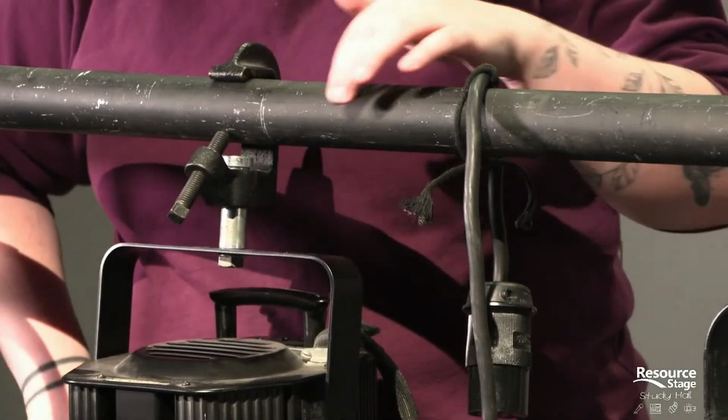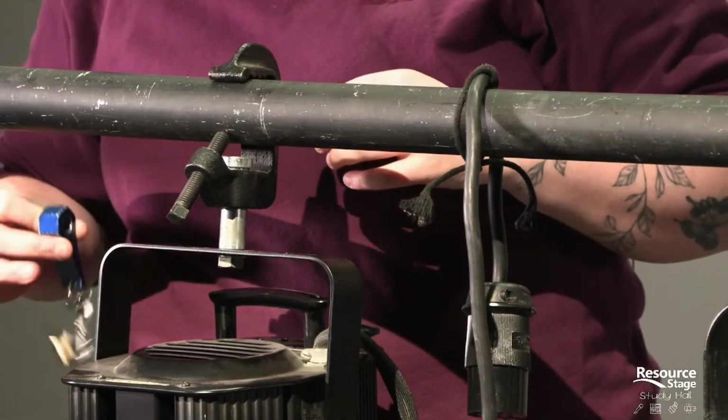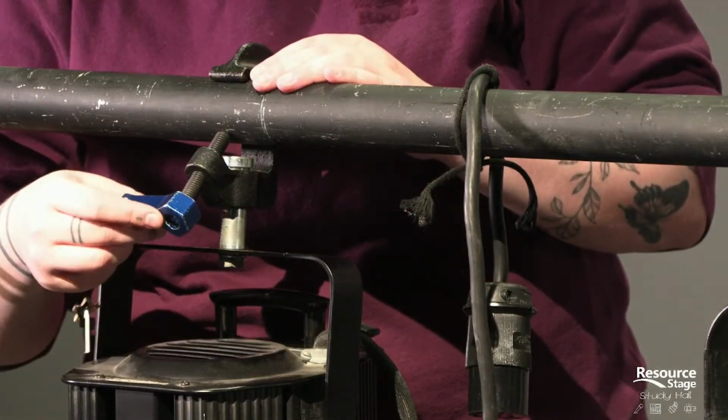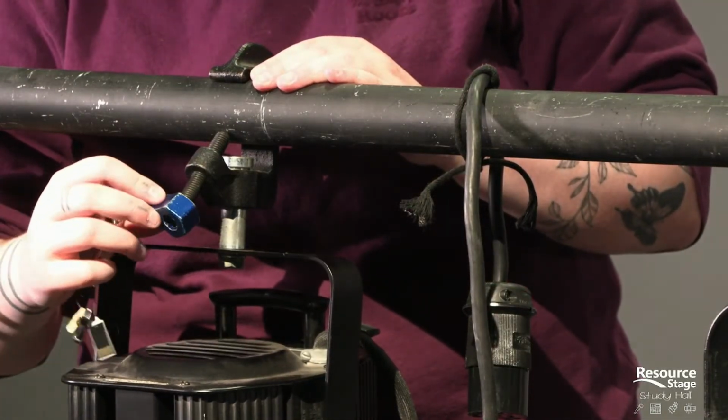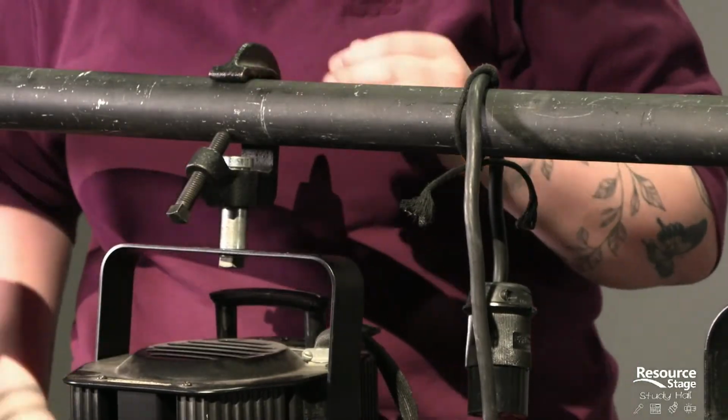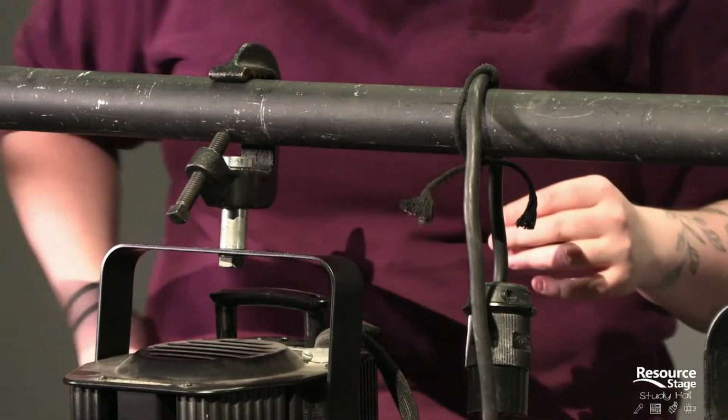As you can see, our pipe here has gotten some nice dents and damage over the years. If you really are a more anxious person, you want to make sure nothing's going to fall, you can take a C-wrench or a light tool and give it a little bit of a turn just to make sure it's not going anywhere.